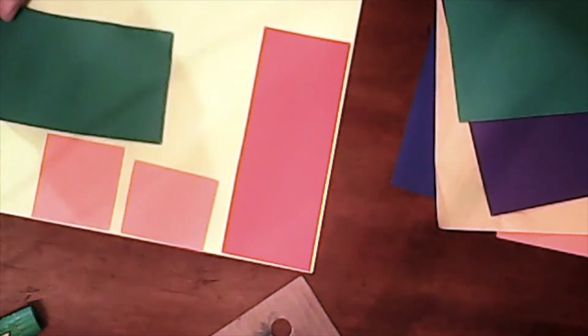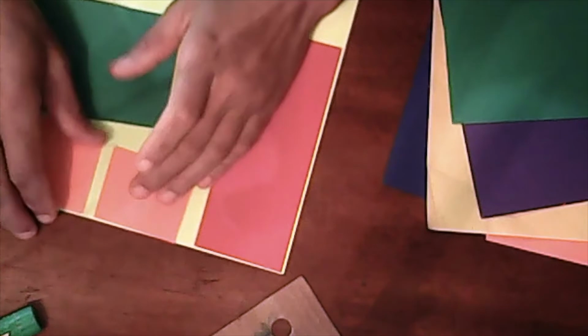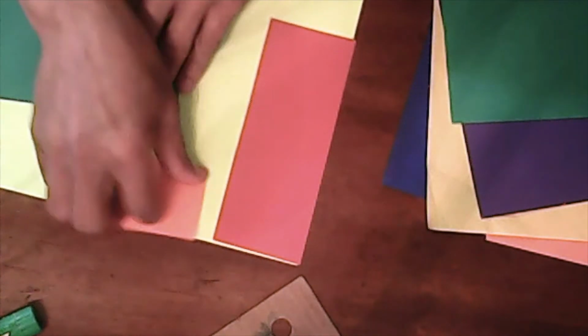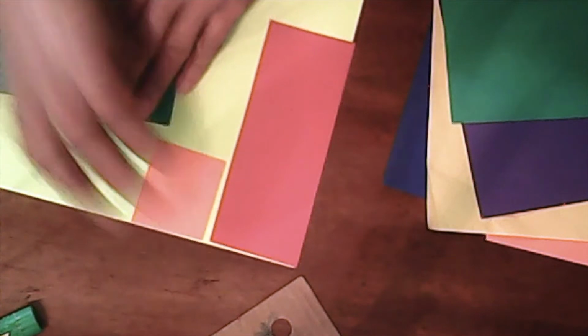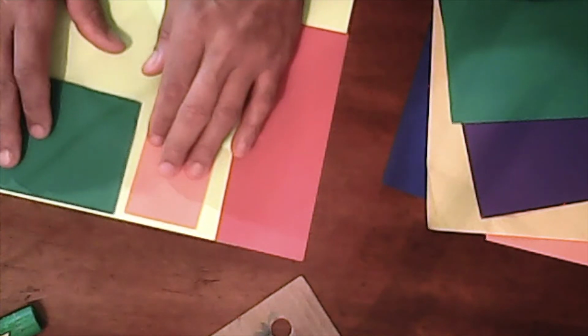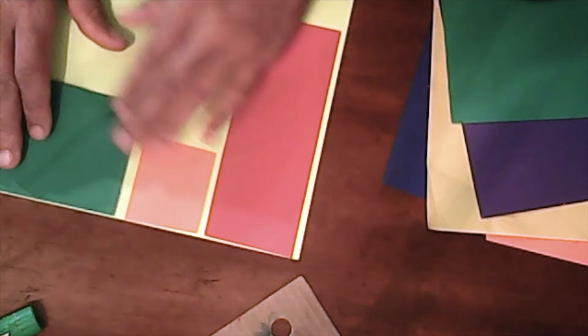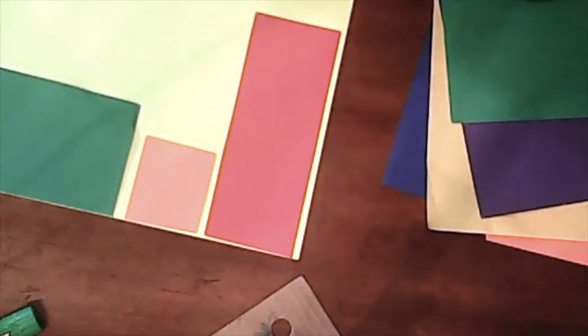But I don't think I have enough room for two houses, so I'll just take one house out. Let me take one house out, turn it that way to give me some space, and this will be a store. And my store is a large rectangle. We call this a storefront, so I'm going to draw the front of the building.